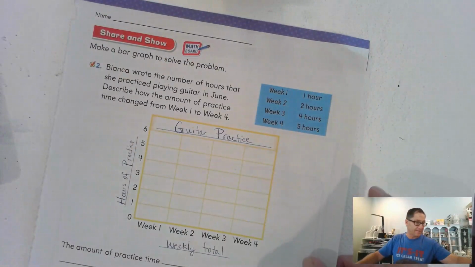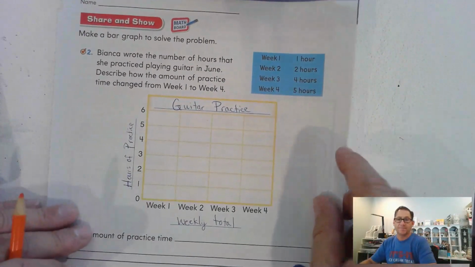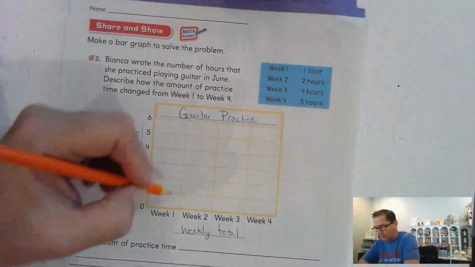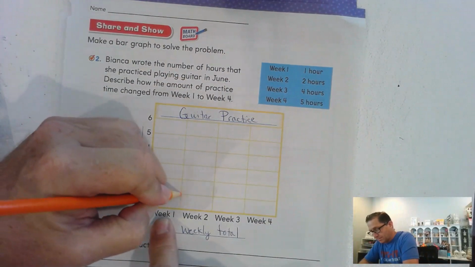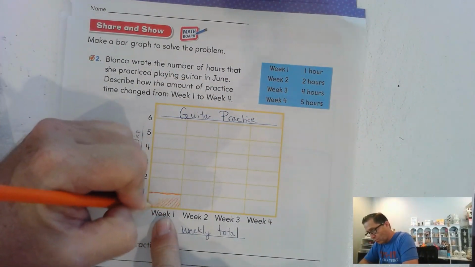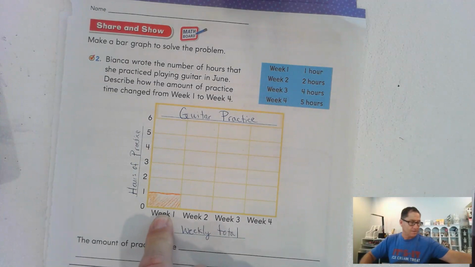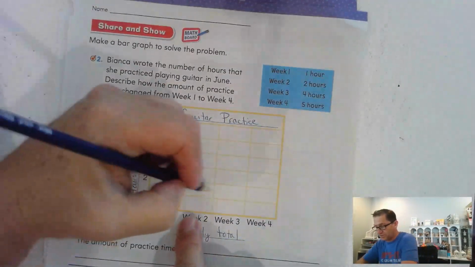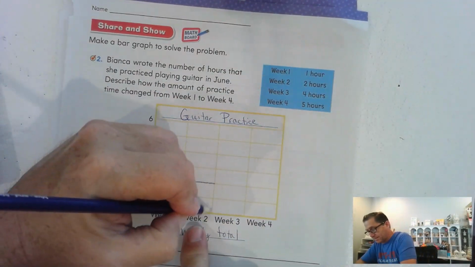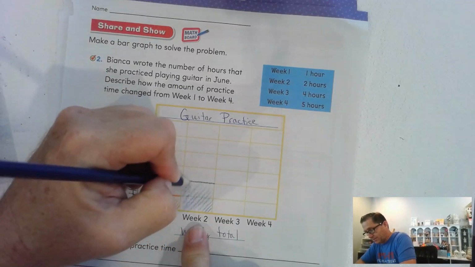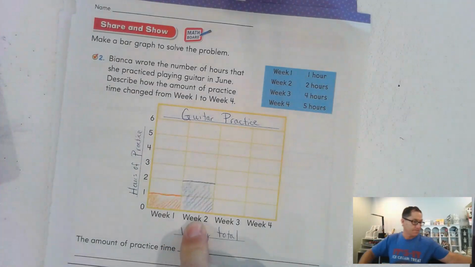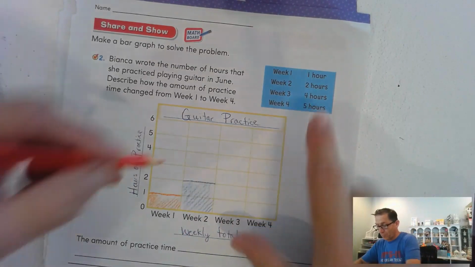All right. So now let's go ahead and look at the information and graph it. Week 1, only 1 hour. So find week 1, have the bar stop at 1. Okay. Week 2 was 2 hours. Okay. So she increased her amount of practice. Week 3 was 4 hours.